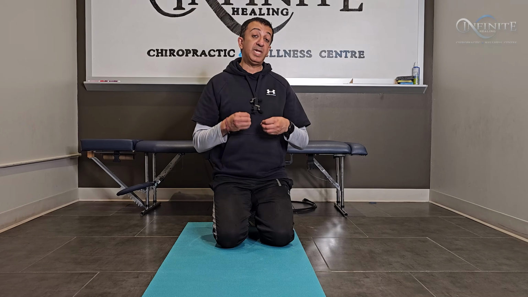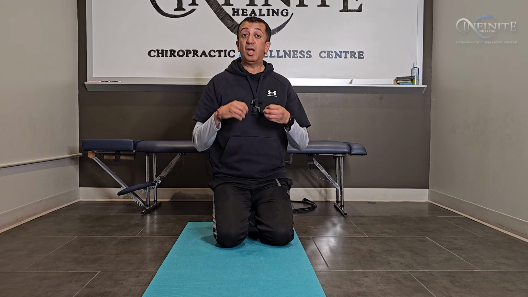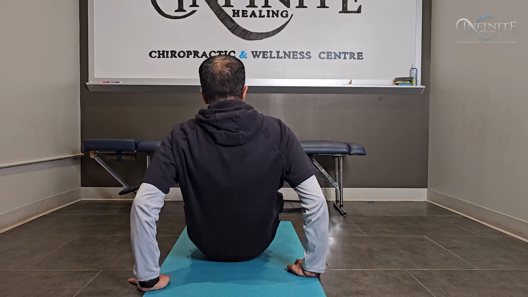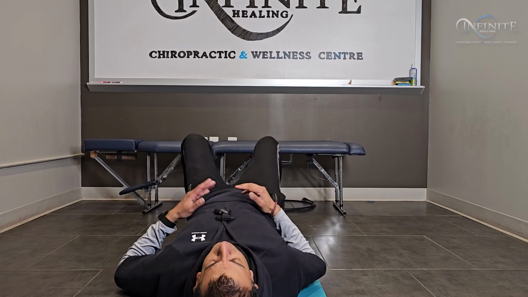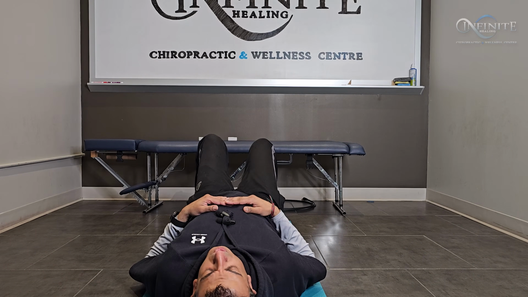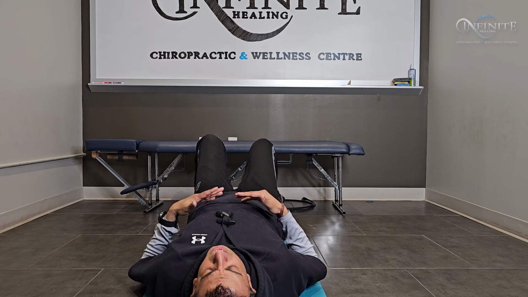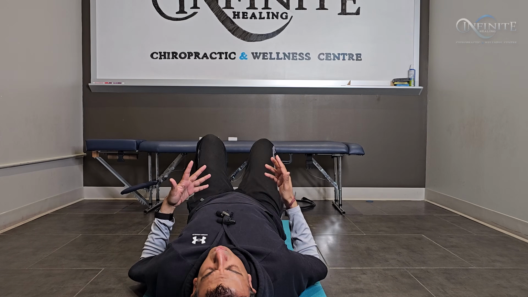I'm going to show you today the double knee to chest, static hold with lateral rocking. Okay, so very simple. Basically, you're going to be on your back. You can do this if you're on a mattress, waking up in the morning. You can do this on the floor, on a yoga mat.